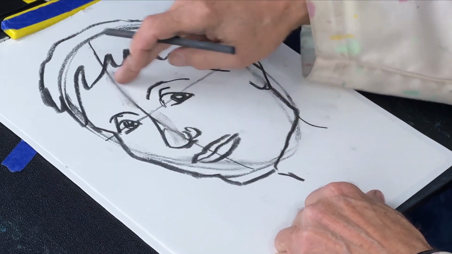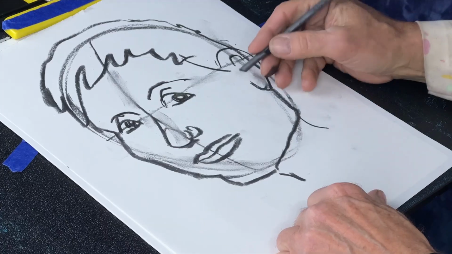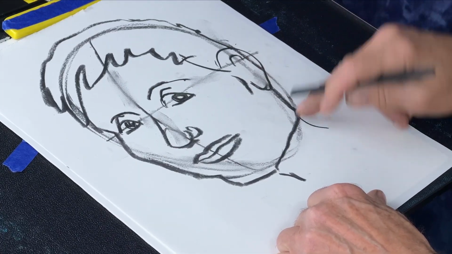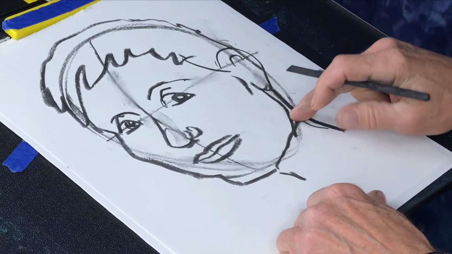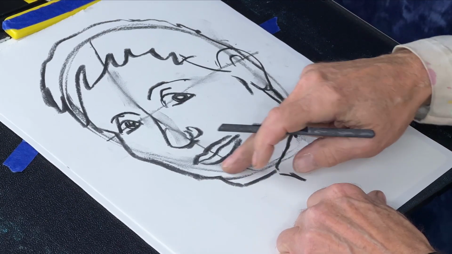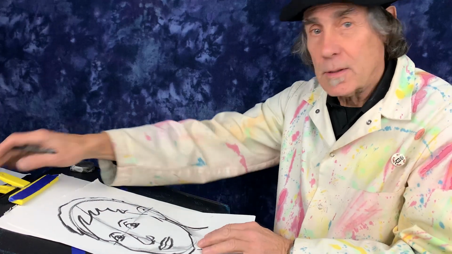These guidelines we don't need anymore. So if I took the time, I could erase those and have a pretty good 3/4 view. Oop, this chin should go right up to this part of the ear. There's the neck. That'll be 3/4, please. Just kidding.